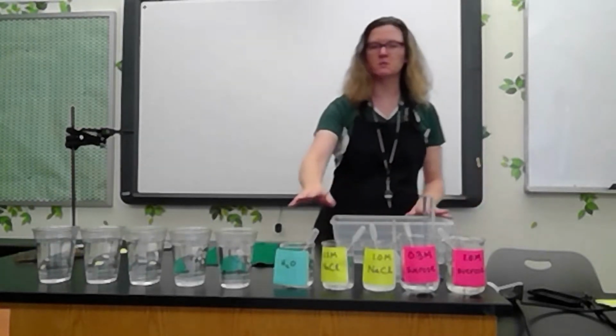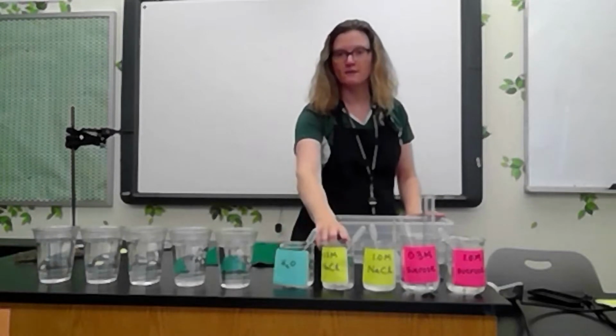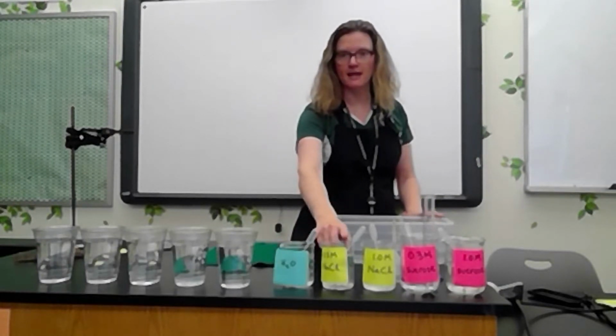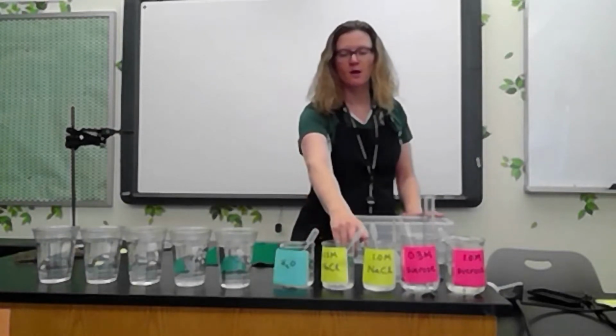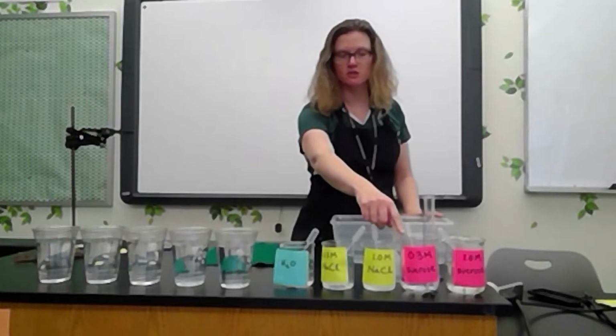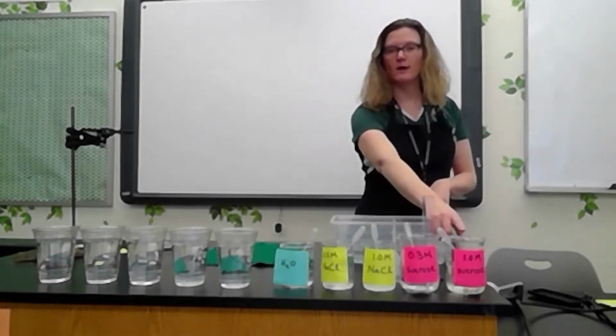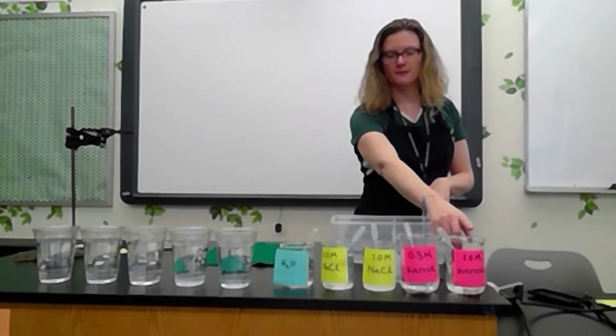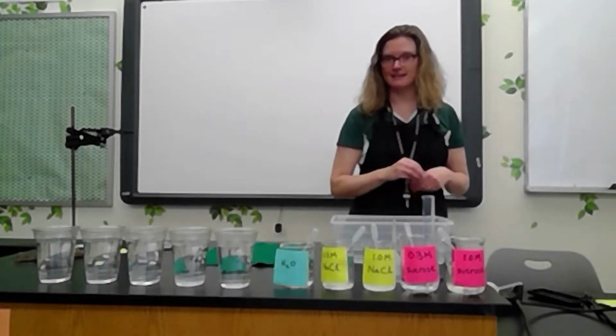So one of the cells will have pure water in it. One will have 0.3 molar NaCl or table salt. One will have 1.0 molar table salt. One will have 0.3 sucrose or table sugar. And one will have 1.0 molar table sugar. So that'll be what's inside of the cells.